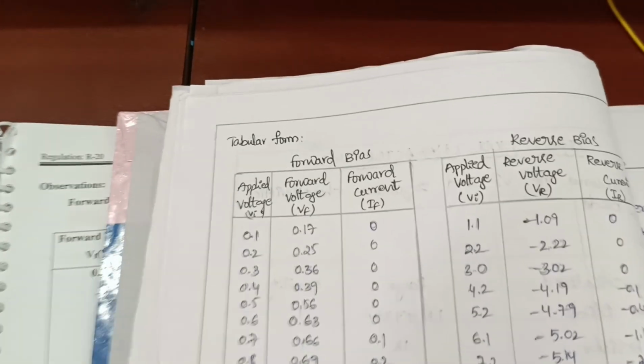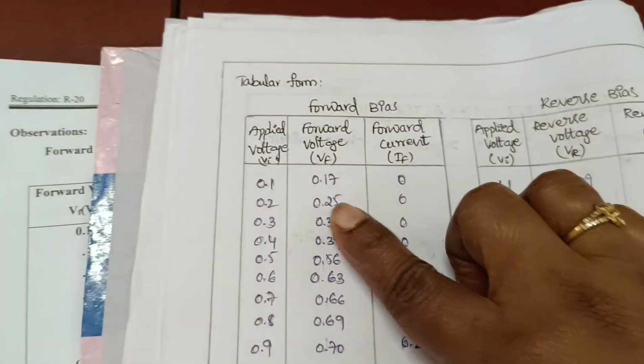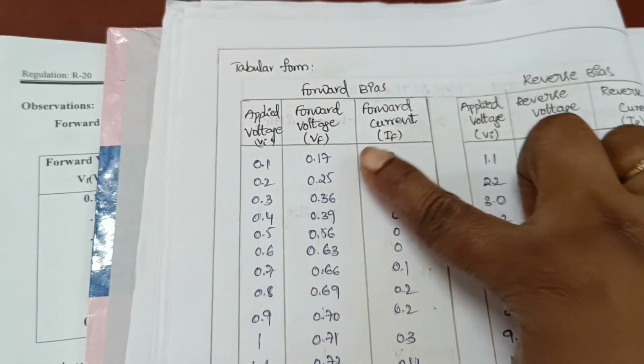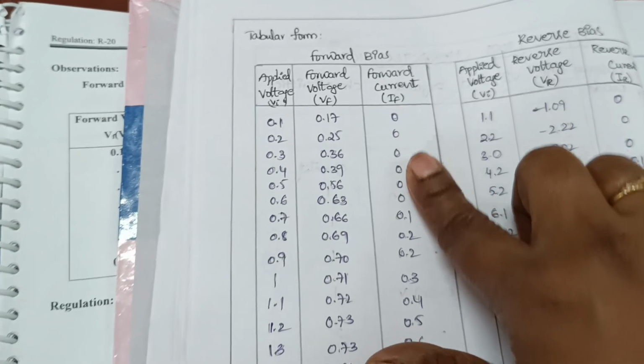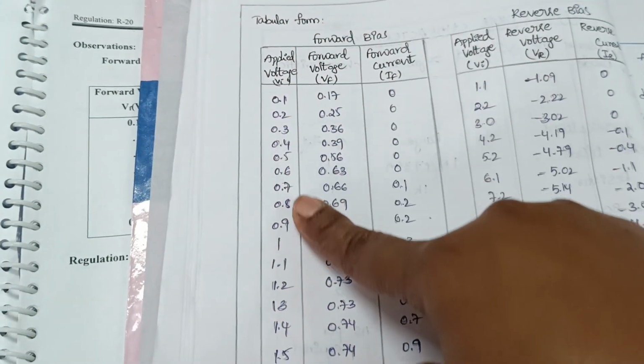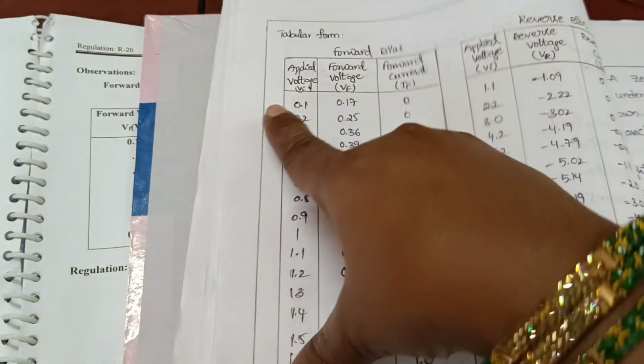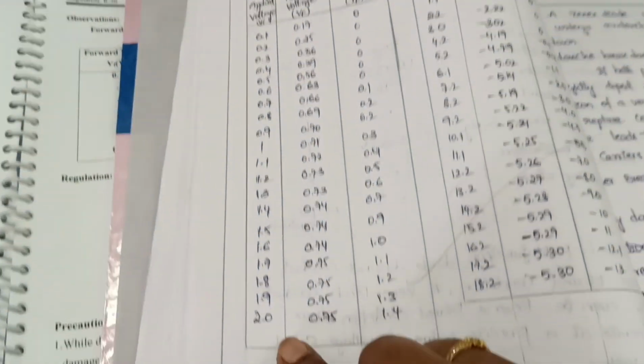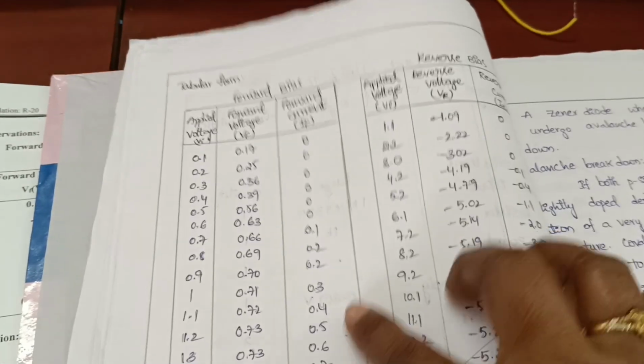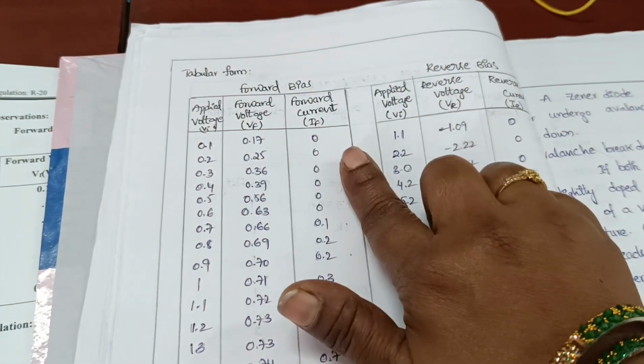These are the Zener forward bias readings by varying the applied voltage. Observe the current. The applied voltage from the RPS we are changing from 0.1 to 2 volts. We have observed the voltage and current.